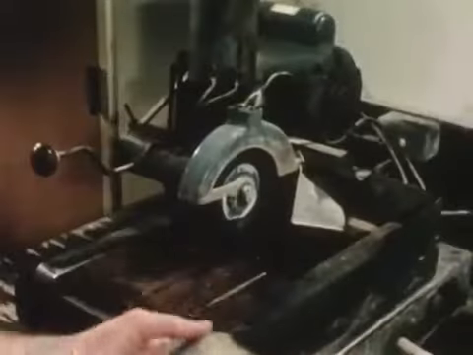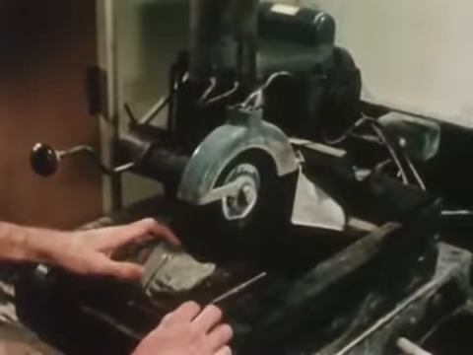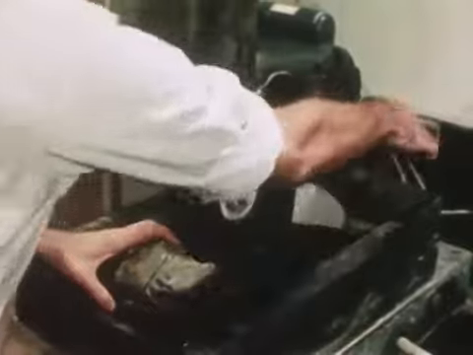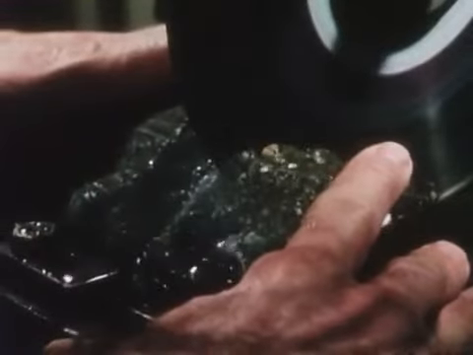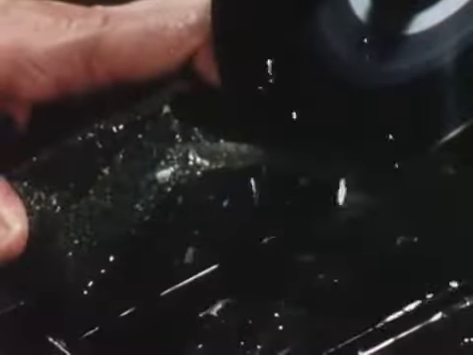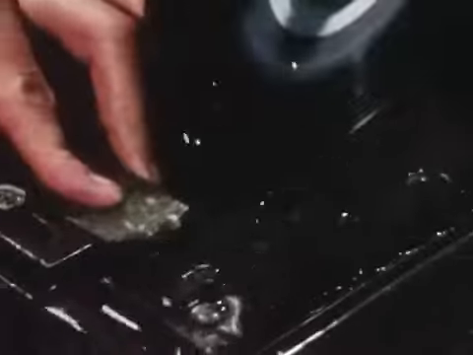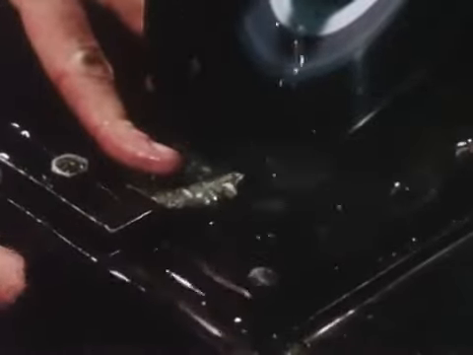Let's take a piece of natural sandstone into the lab and examine it. With a diamond saw, a thin slice is cut from the rock. One side of the slice is ground and polished.